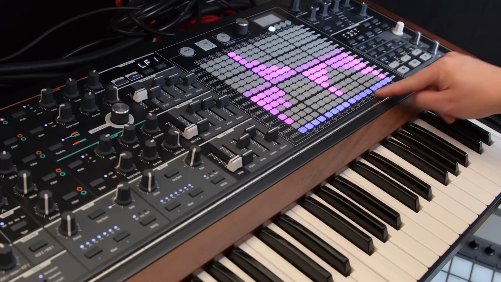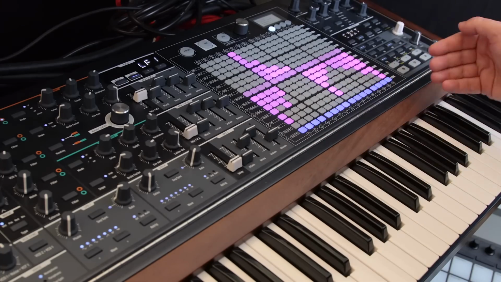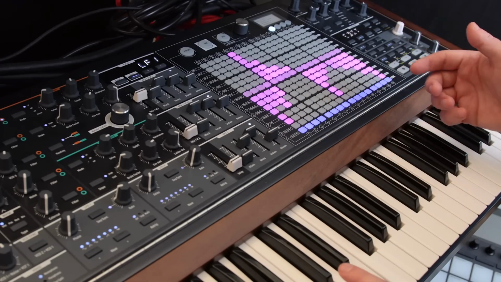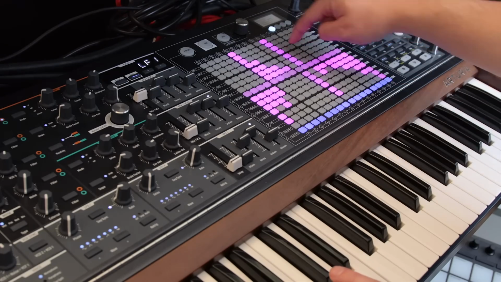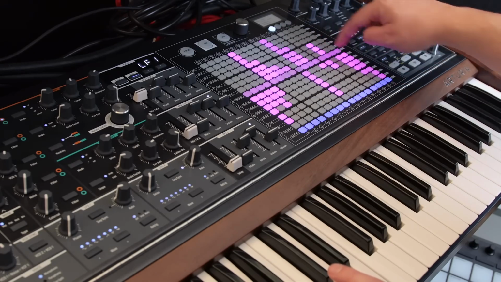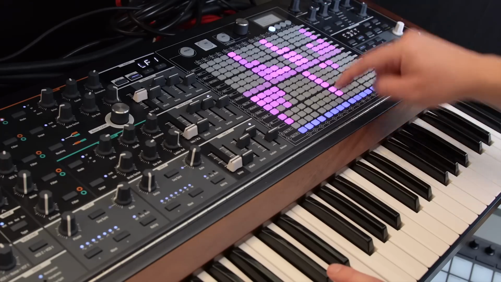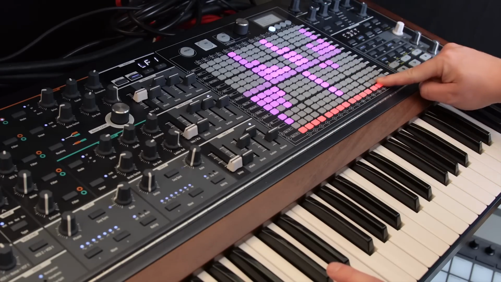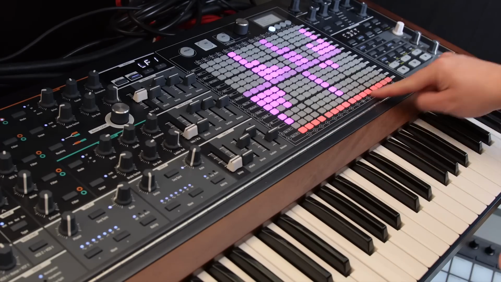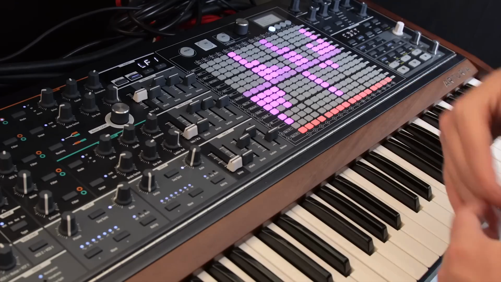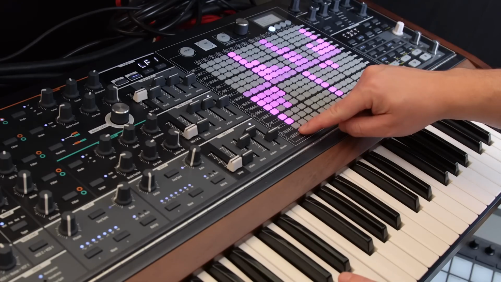So what does this row down here do? Well, it smoothens out the curve. So if you listen. So when I turn all of them red, it's much smoother.